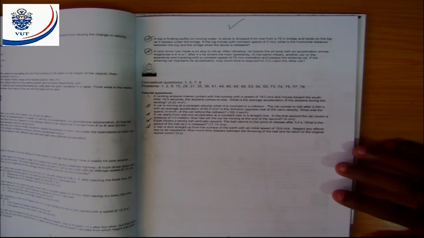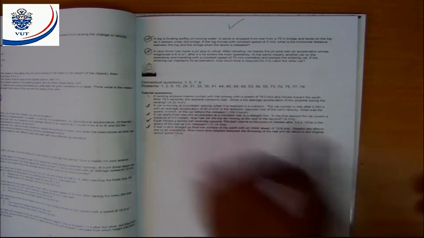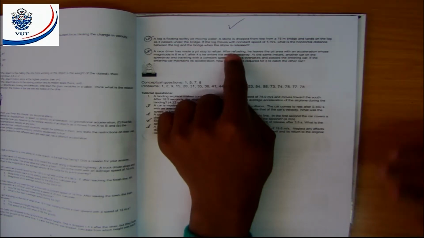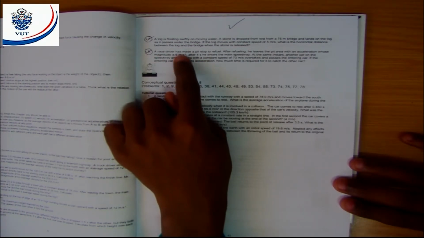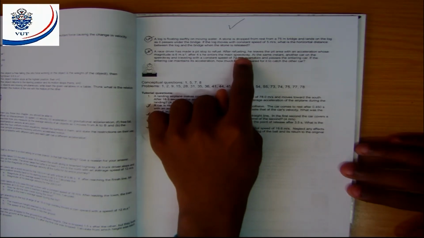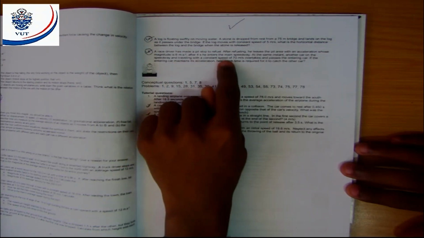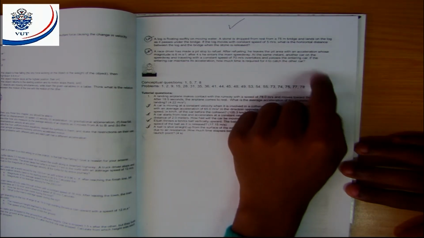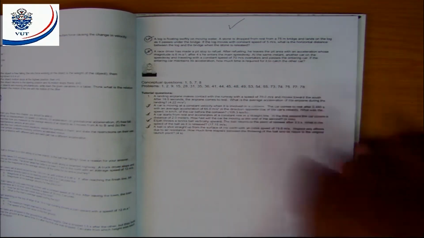We've got a race driver that has made a pit stop to refuel. After refueling, so this is normally for your Formula 1 cars in a race, he leaves the pit area with an acceleration whose magnitude is 6 meters per second squared. After 4 seconds, he enters the main speedway. This is a normal racetrack, and at the same instant, another car on the speedway traveling with a constant speed of 70 meters per second overtakes and passes the entering car. If the entering car maintains its acceleration, how much time is required for it to catch the other car?